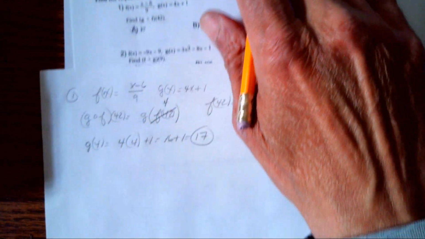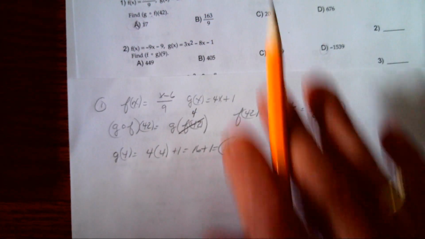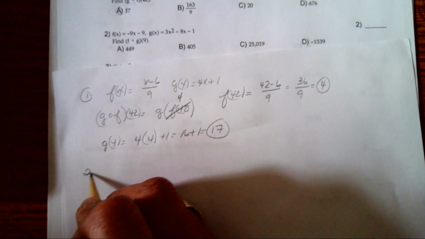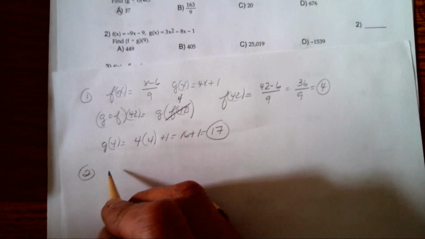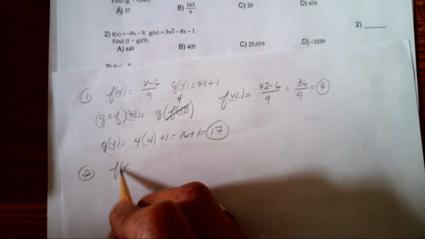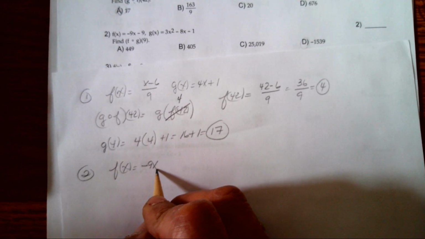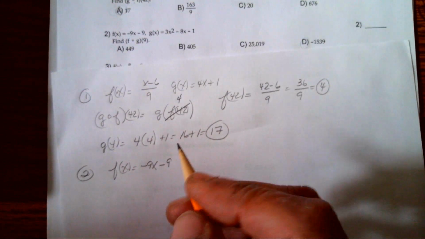Okay, number 2. The f function is defined as negative 9x minus 9.